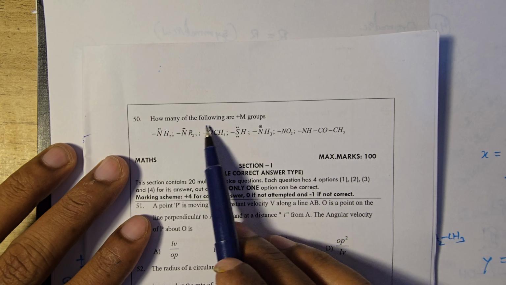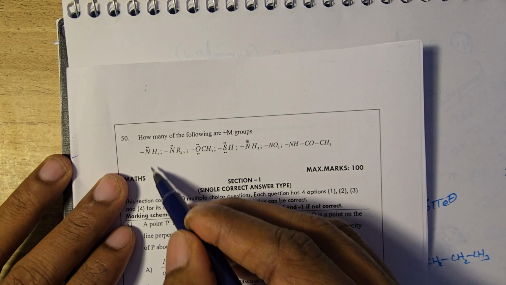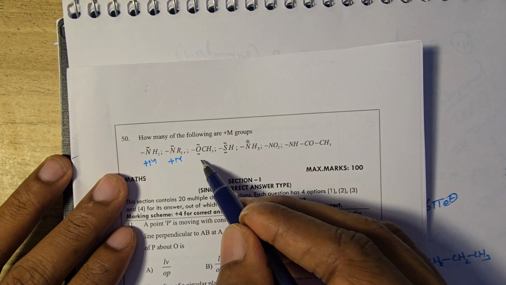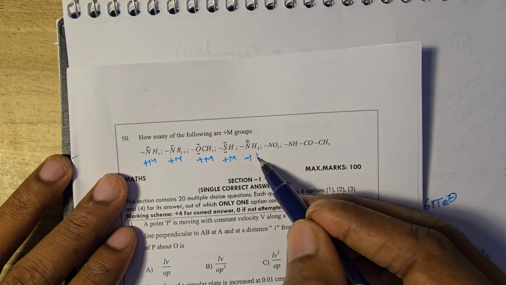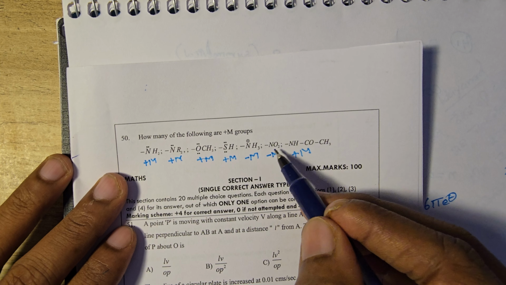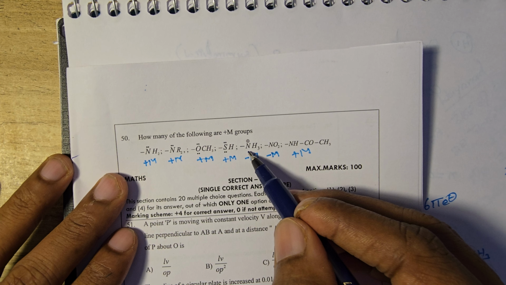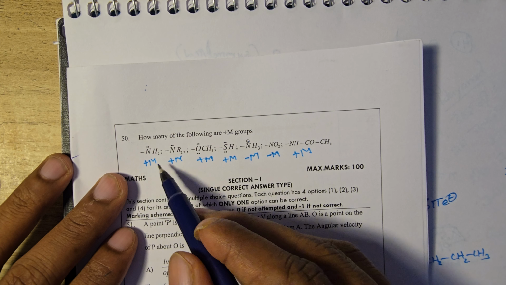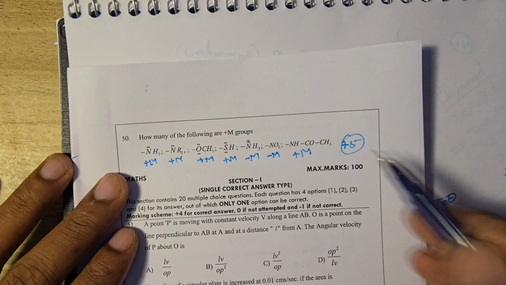Here the next question: how many of the following are plus M groups? This is a plus M group. This is also a plus M group. This is also a plus M group. This is a plus M group. This is a minus M group. This is a minus M group. This is a plus M group. We know that NO2 is minus M. Why is NH3 plus not a plus M group? Because nitrogen has the positive charge, it withdraws electrons from the benzene ring. So 1, 2, 3, 4, 5. Five plus M groups are present.